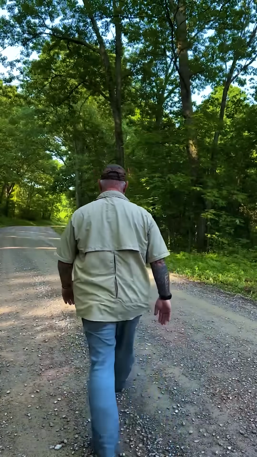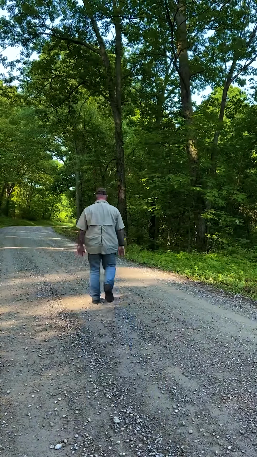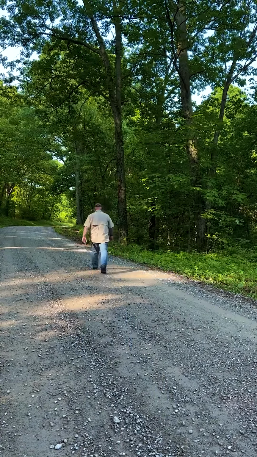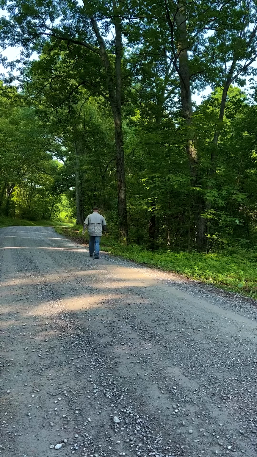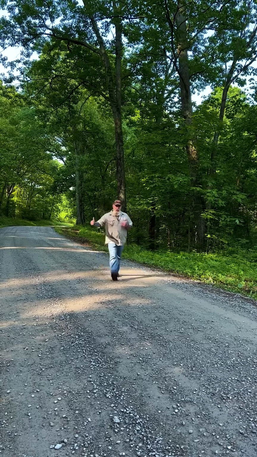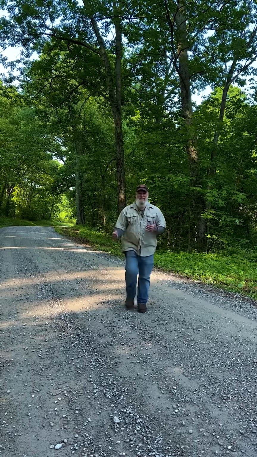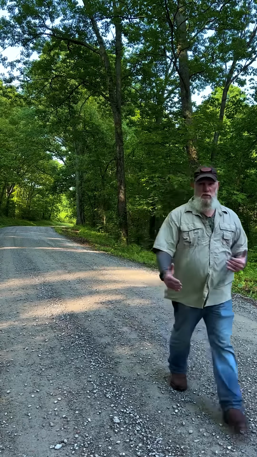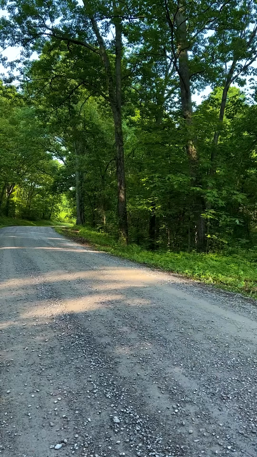1, 2, 3, 4, 5, 6, 7, 8, 9, 10, 11, 12, 13, 14, 15... 27. So in a full stride, that was exactly 27 steps from this camera. That's pretty good estimation for something like a deer.